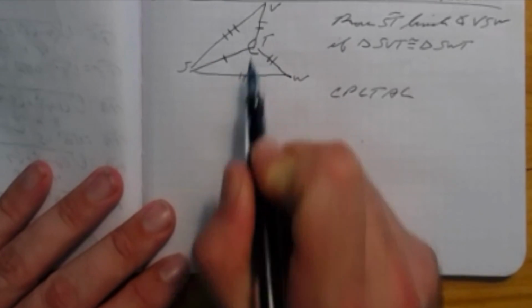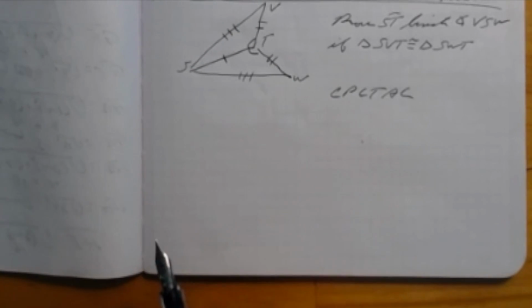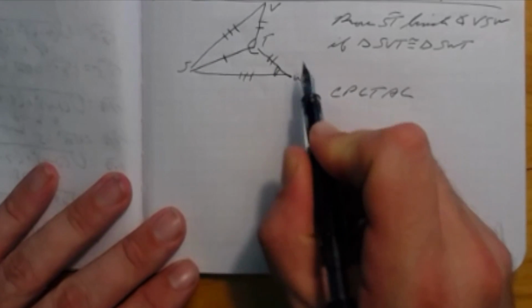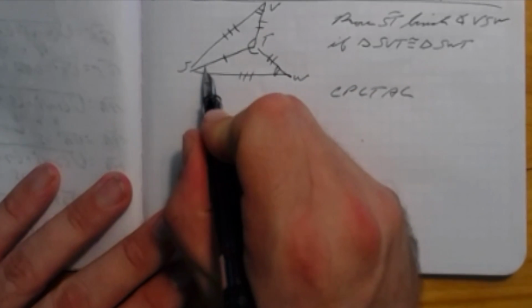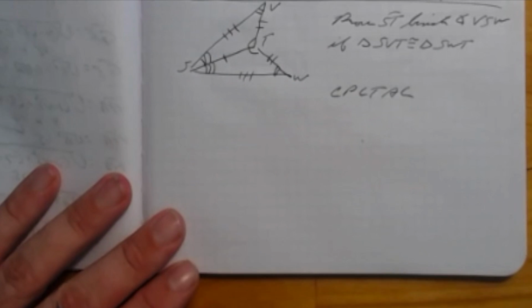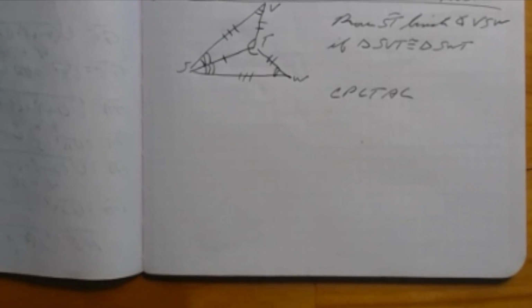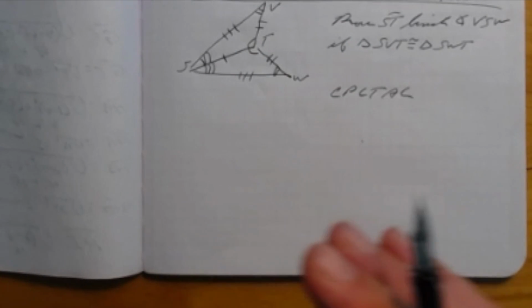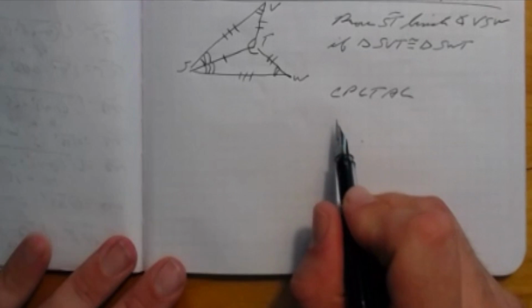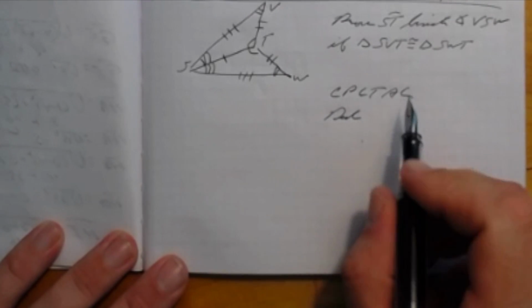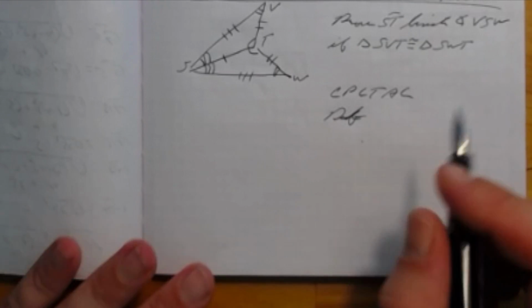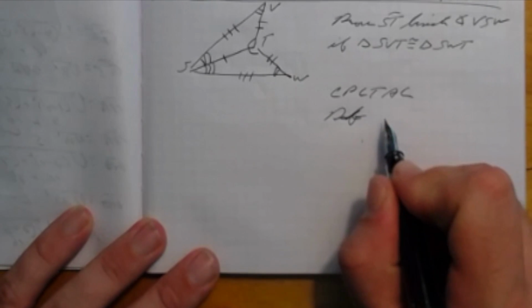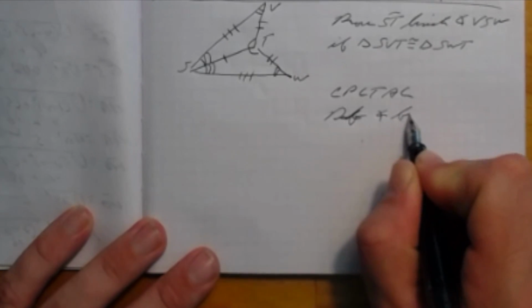Now I don't know anything other than that on my side lengths, but I don't need any more. I do know that this angle is equal to this angle, corresponding parts of congruent triangles. This angle is congruent to this angle, and so this angle is congruent to this angle. That is the definition of an angle bisector, that there is a line with an equal amount of rotation on both sides. So we've gone to the definition of an angle bisector to be able to prove that ST is the bisector of VSW.